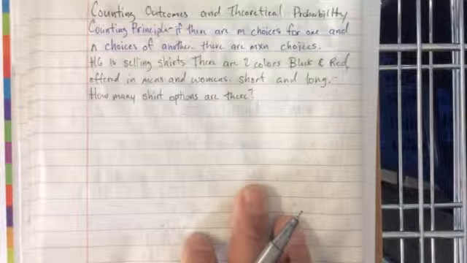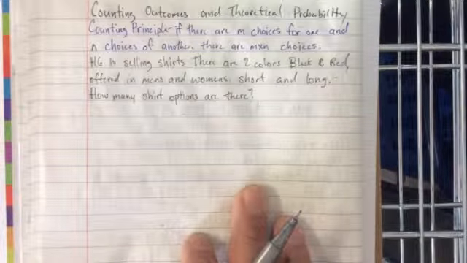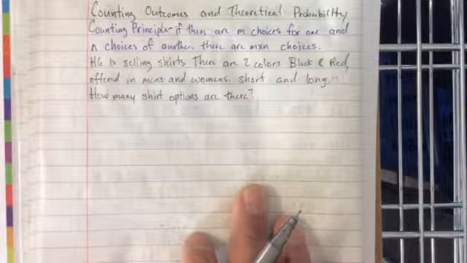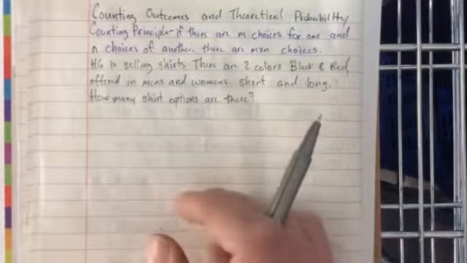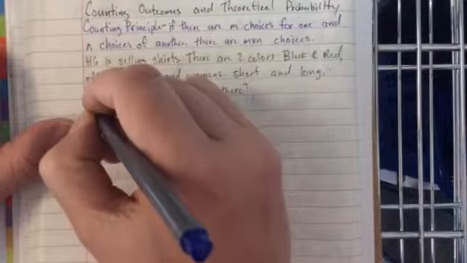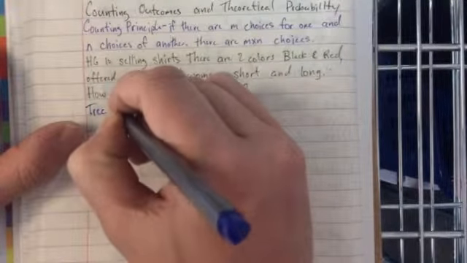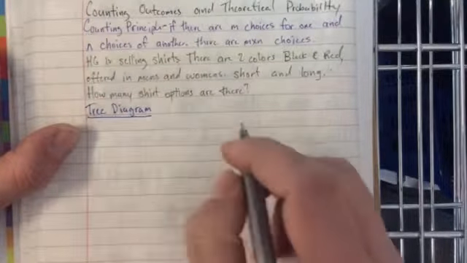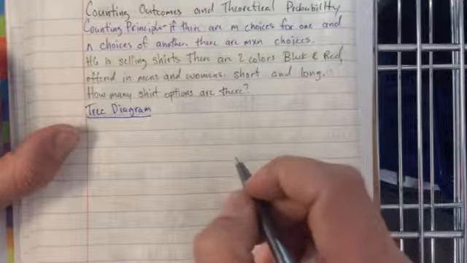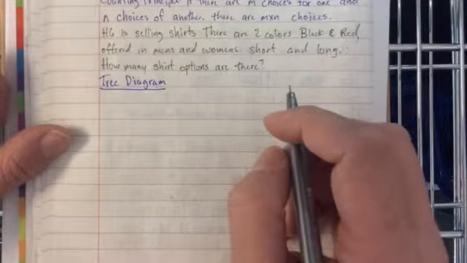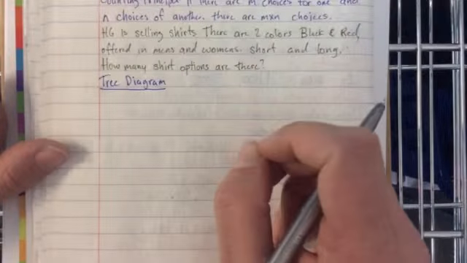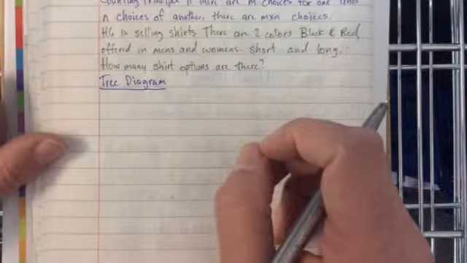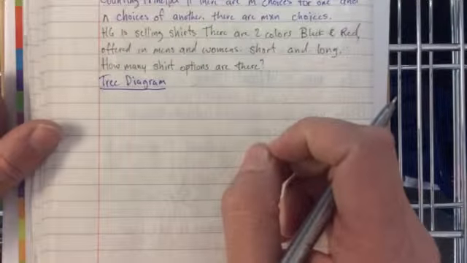Wait, is this that kind of thing that's like how many options are there for this and that? Yes. Okay. So how we're going to do this is we're going to do a tree diagram. For sake of space, we're going to use R for red, B for black, M for men's, W for women's, L for long, S for short.